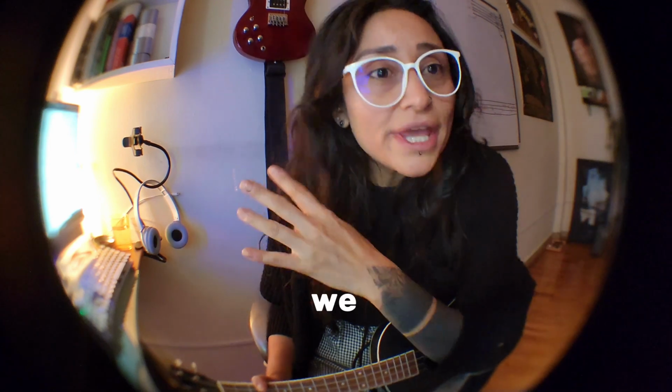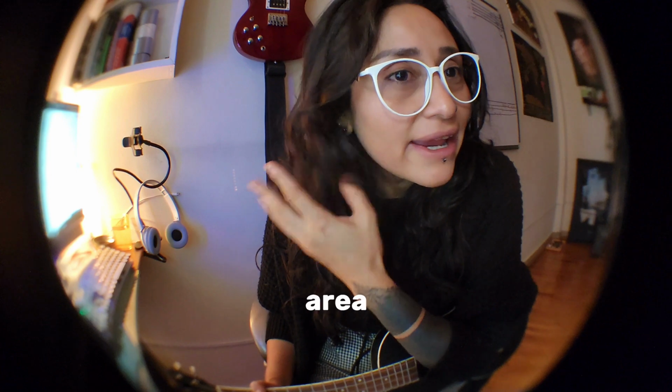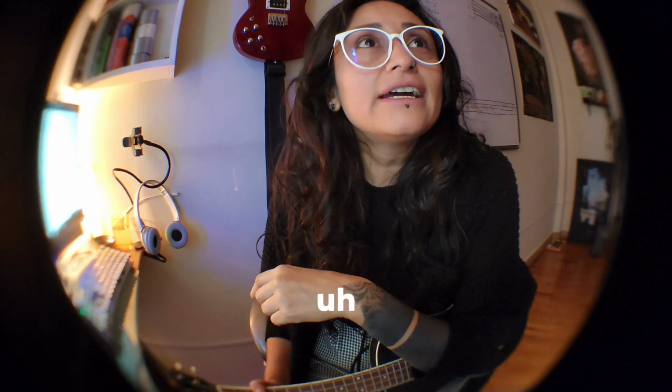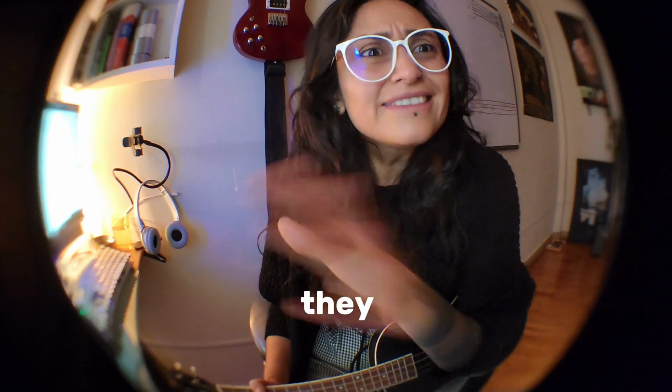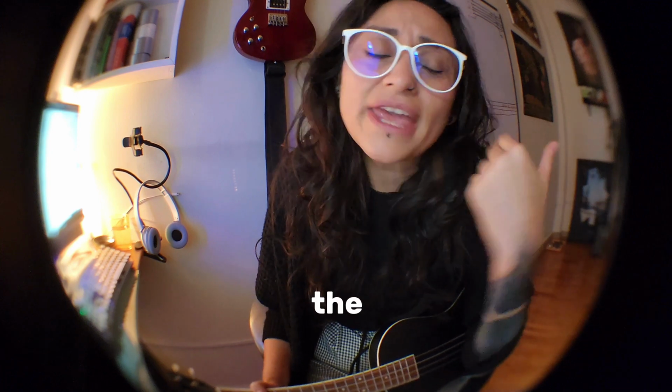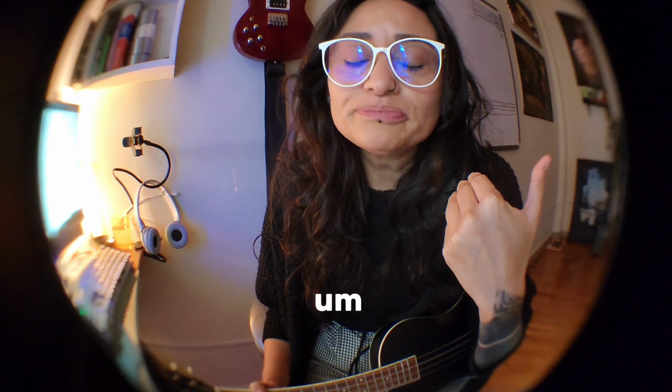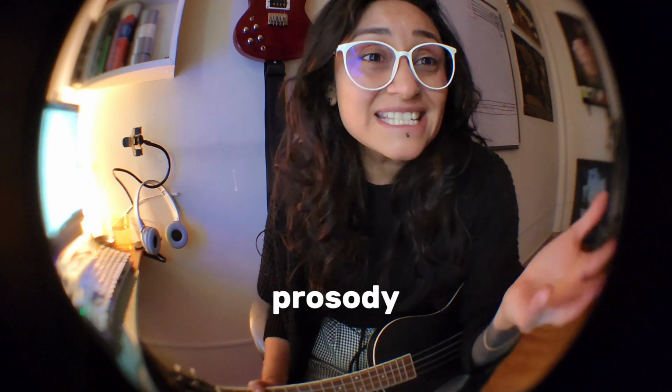And I cannot understand why we do have names for the Broca area and the Wernicke area in the left hemisphere, but they never give us the names of the equivalent parts of the right hemisphere. Like, what the heck? I mean, it's just as important, if not more important, prosody.